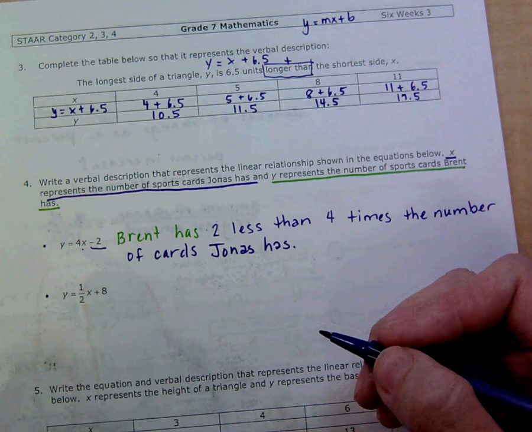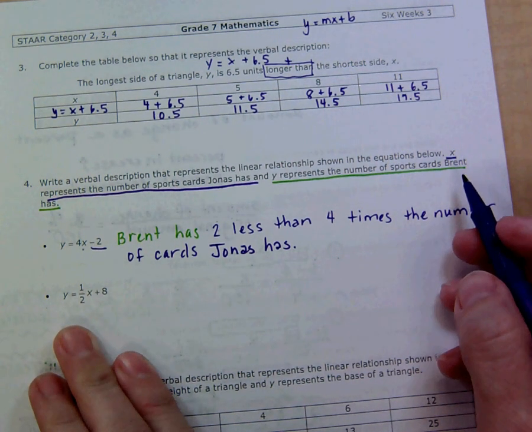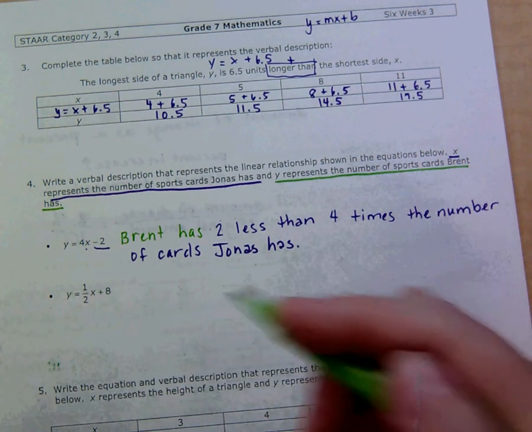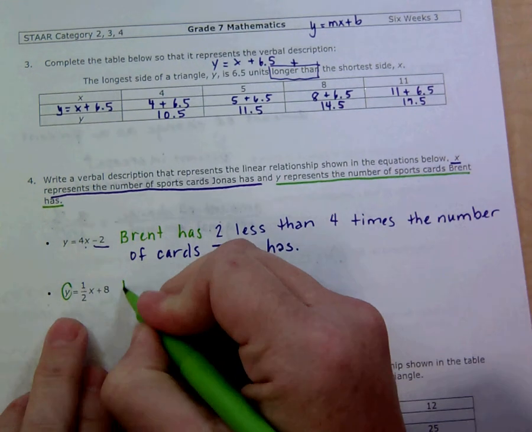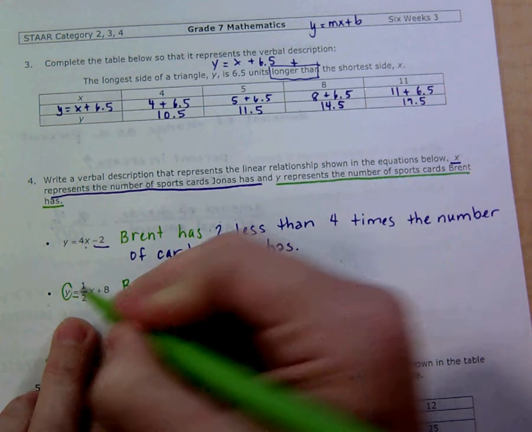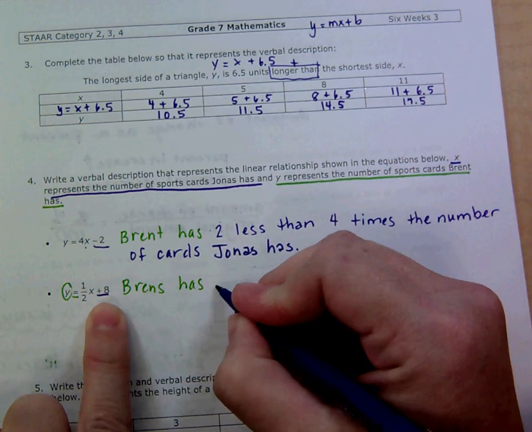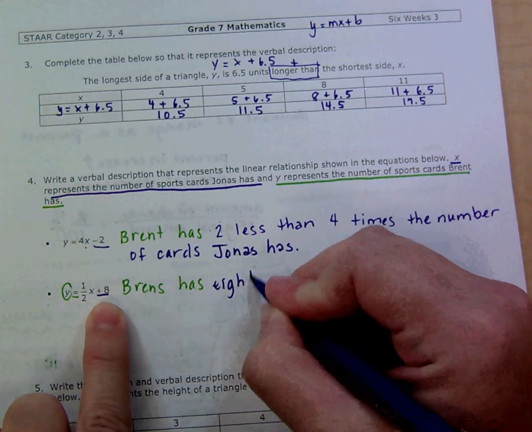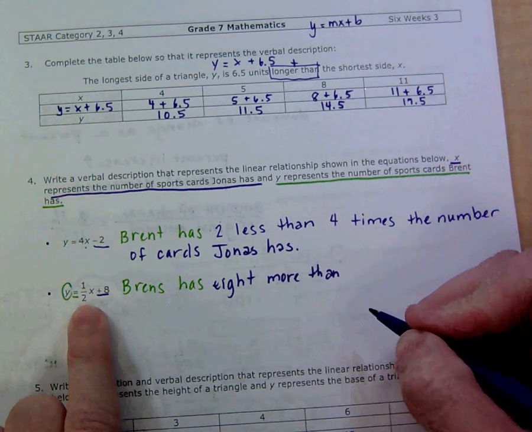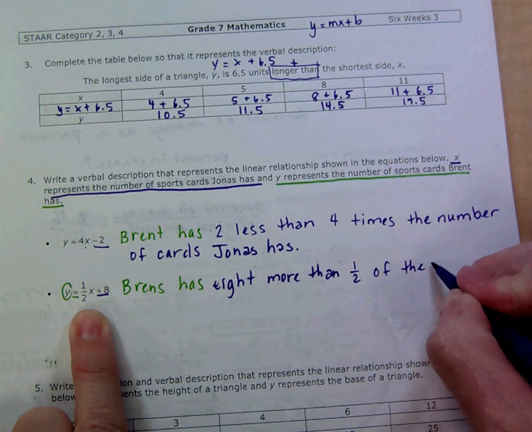Okay? Again, we're going to start off with Brent has, and that has is the equal sign. The plus 8 is 8 more than 1/2 of the number.